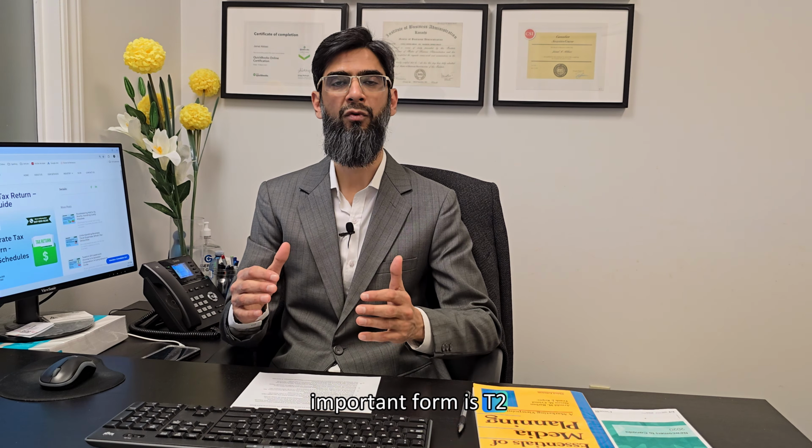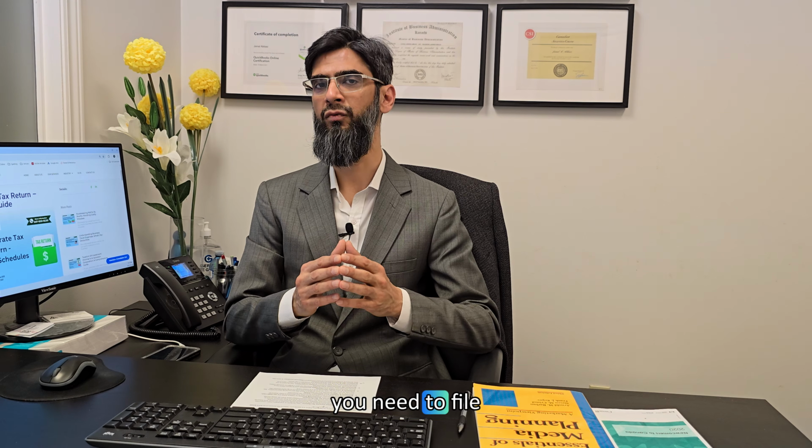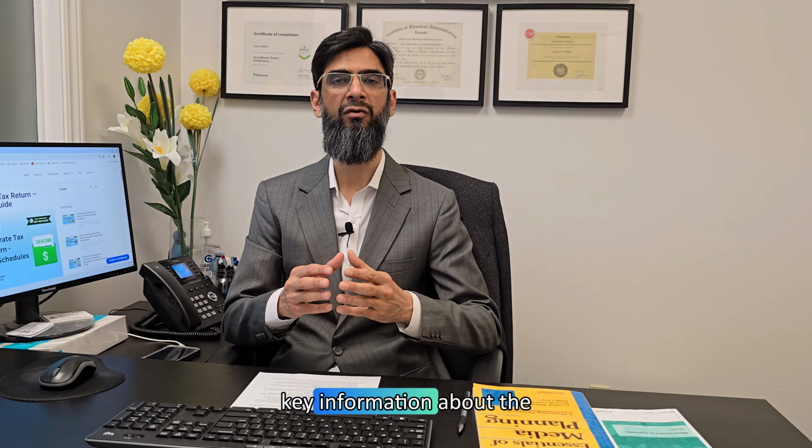The first and most important form is the T2 form itself. The T2 form serves as the main form for the corporate tax return for both federal and provincial returns, except for Alberta and Quebec. In the case of Alberta and Quebec, you need to file a separate provincial return as well. This form contains key information about the corporation, its taxable income, tax calculation, tax liability, and it also consolidates and summarizes all information from all other schedules.